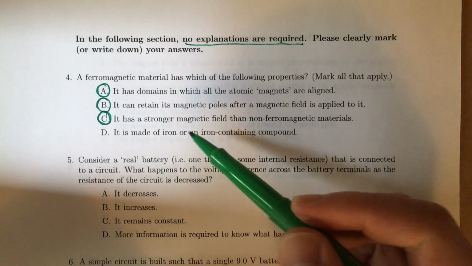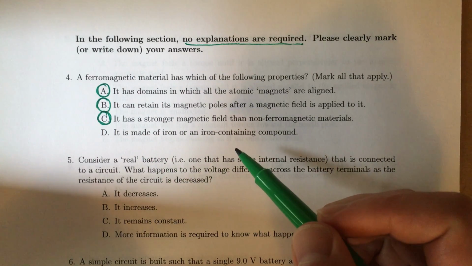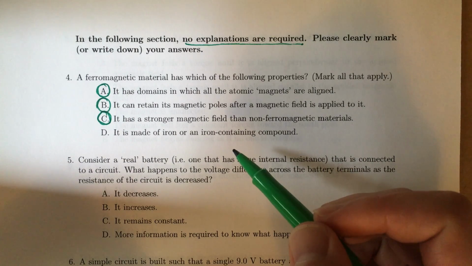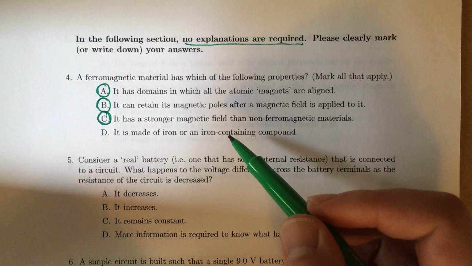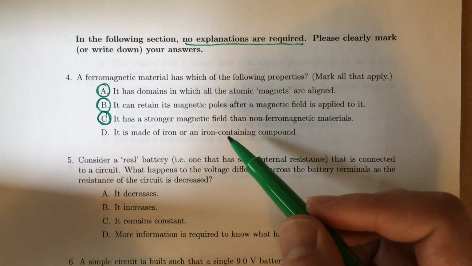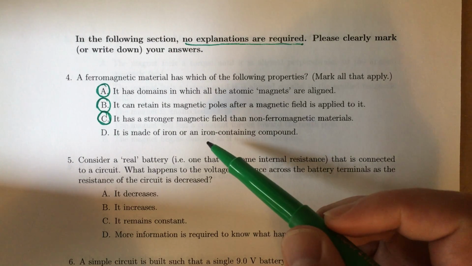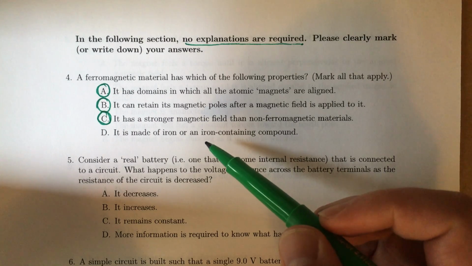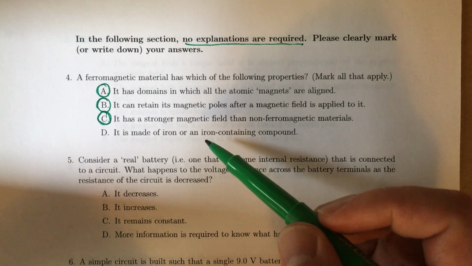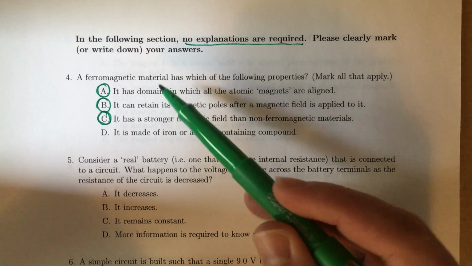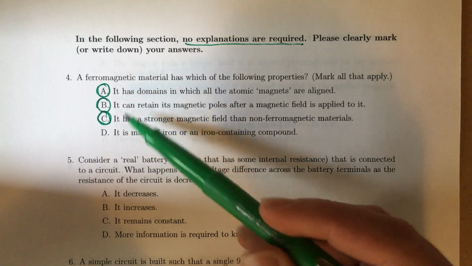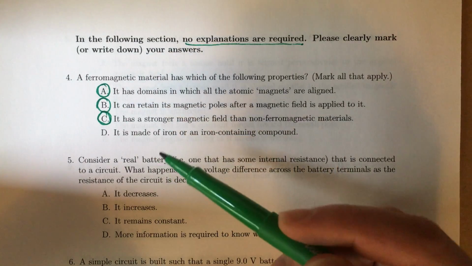Now D is a little bit of a curveball, okay? So it is made of iron or an iron-containing compound. Now some ferromagnetic materials are iron or iron-containing. However, there are some things that are iron-containing that aren't ferromagnetic materials, stainless steels, for instance, and a fair number of ferromagnetic materials do not have iron in them. Neodymium magnets, and I think another one, cobalt, we mentioned in class. There are a few other examples that we mentioned in class and that were in your reading. And so this one, though sometimes true, is not a general descriptor for ferromagnetic materials. So I was looking for A, B, and C for this question.